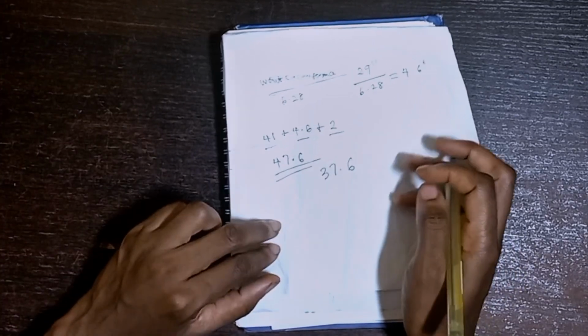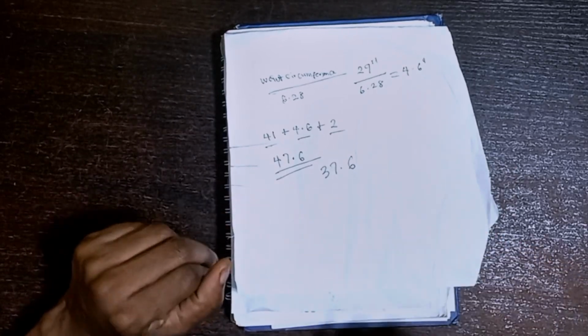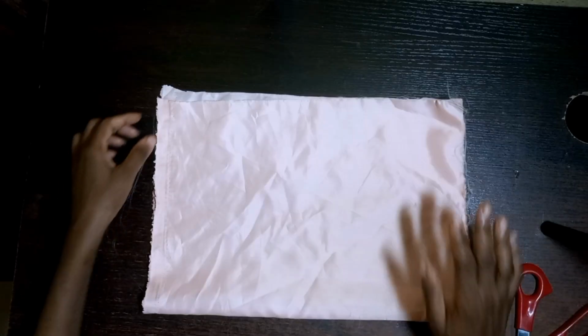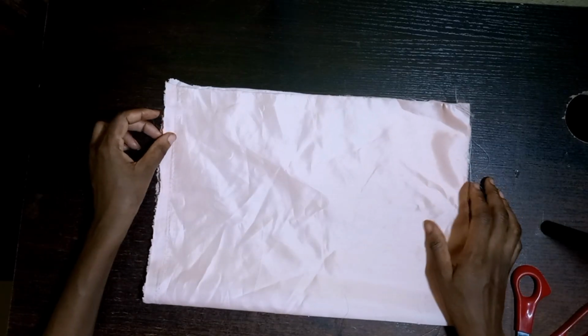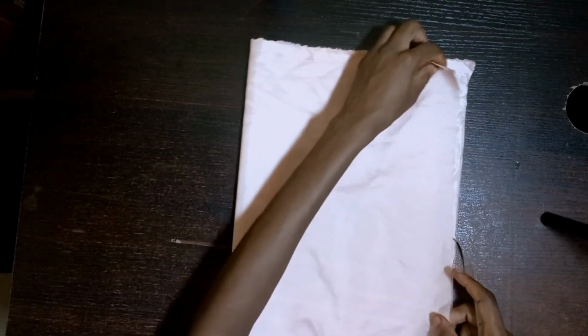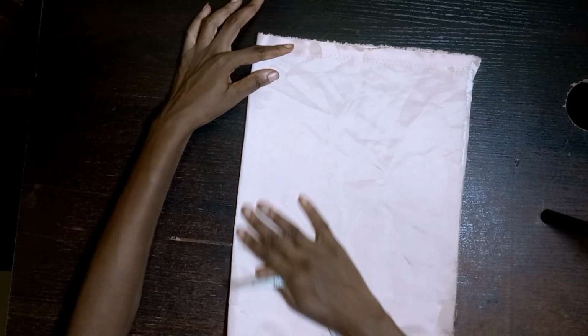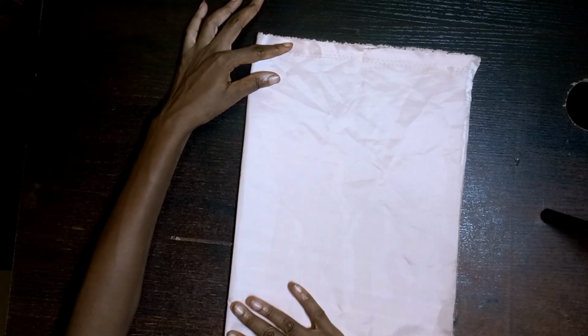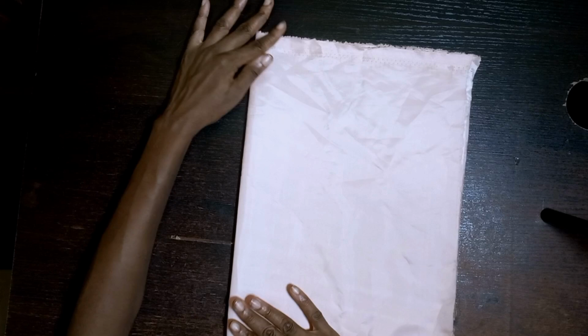So I'll show you how we are going to fold our fabric. Just for the purpose of this tutorial, this is the fabric I would be using, so I only folded this fabric into two. This side of the fabric will be the full length of your skirt, that's the long side of your skirt.